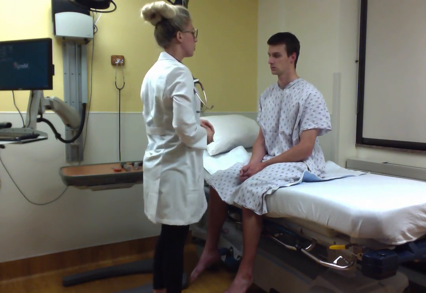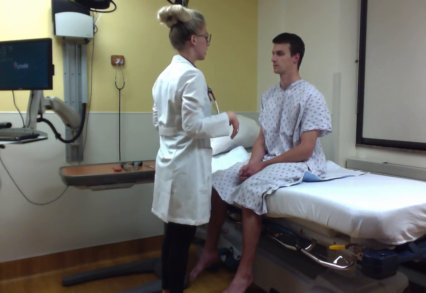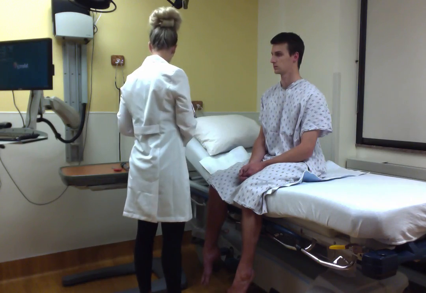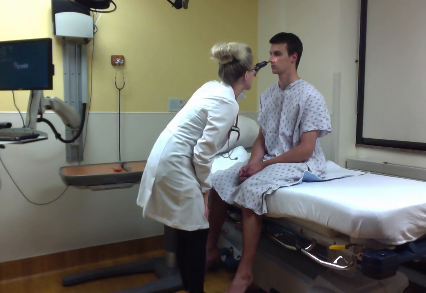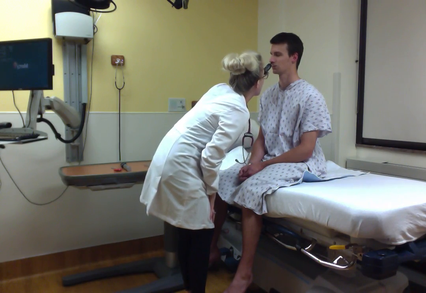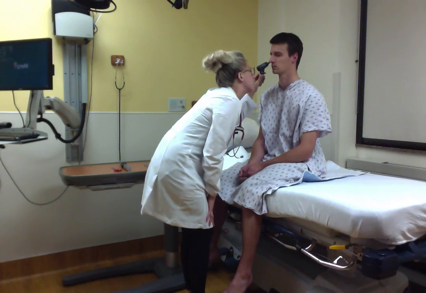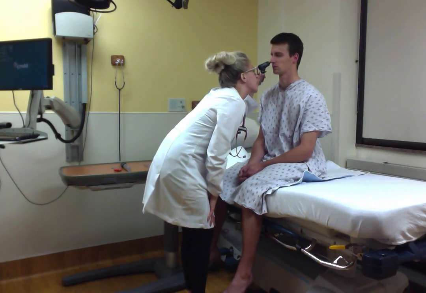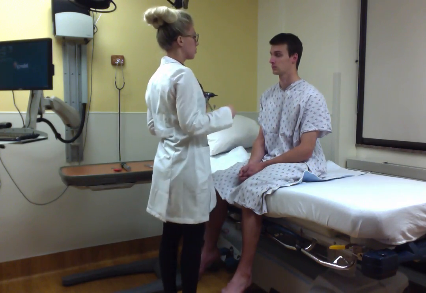Next, I am going to look at your nose first, looking at the external structure of the nose, looking at the position of the septum. I'm going to go ahead and look up your nose, looking for excess drainage, looking at the hair, the turbinates, noting the colors, noting any nodules if there were any.